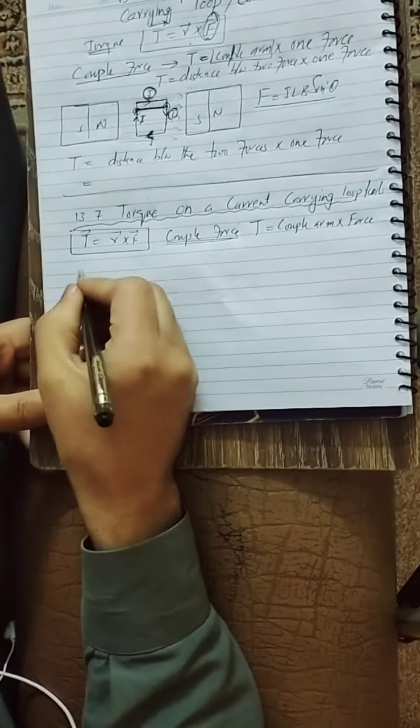Or we can say, the distance between the two forces multiplied by one force. This is the formula for the torque in case of a couple. Now we are studying a rectangular coil carrying current, and a magnetic force will act on this coil, and that magnetic force will produce torque. So we are studying the torque produced by magnetic force.